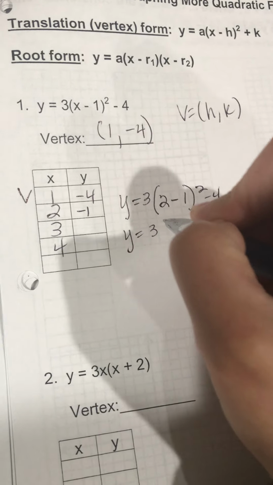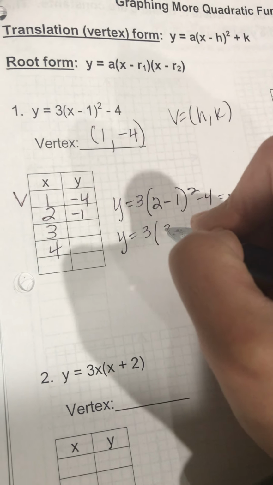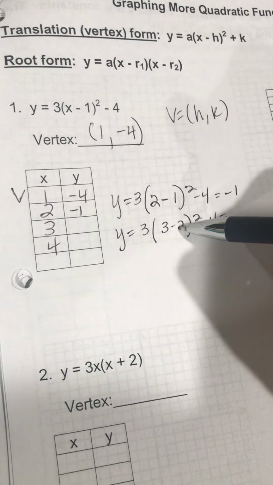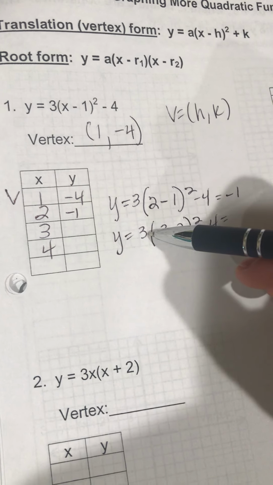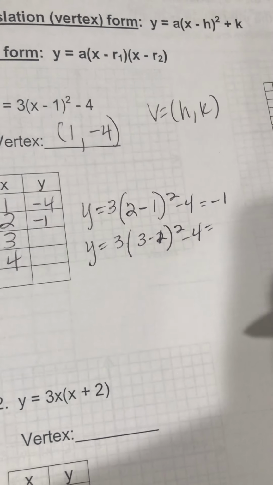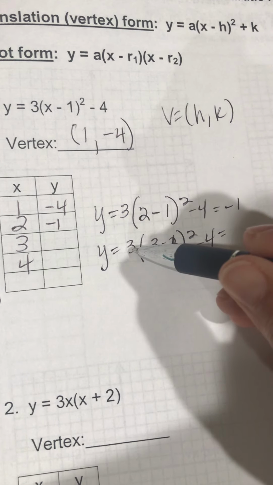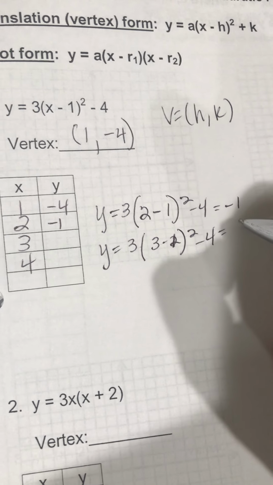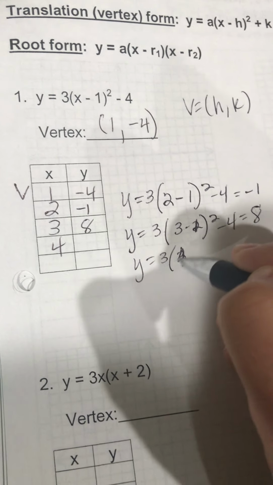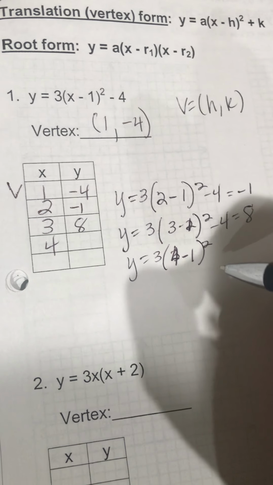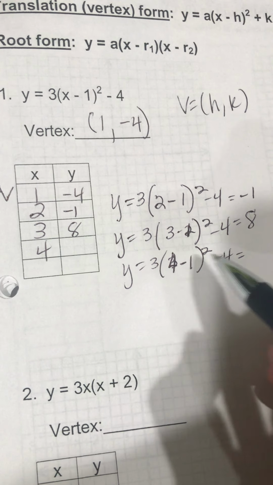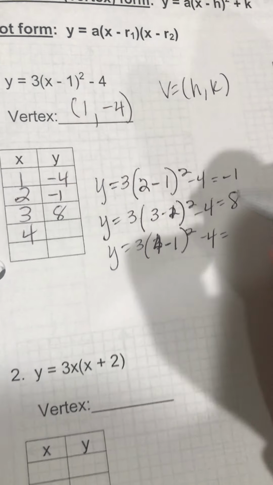And then y is equal to 3 times, 3 minus 1 squared minus 4. Oh, because it's supposed to be a 1. 3 minus 1, so you get 2 squared gives you 4 times 3 is 12 minus 4 gives you 8. Now y is equal to 3 times 4 minus 1 squared minus 4. So you get 3 squared gives you 9 times 3 gives you 27 minus 4 is going to give you 23.